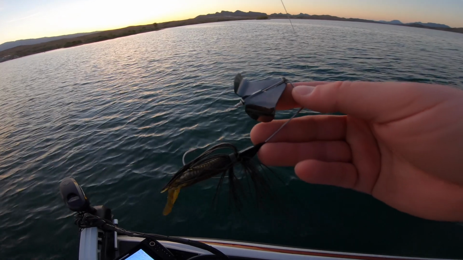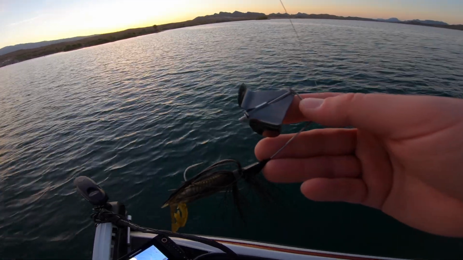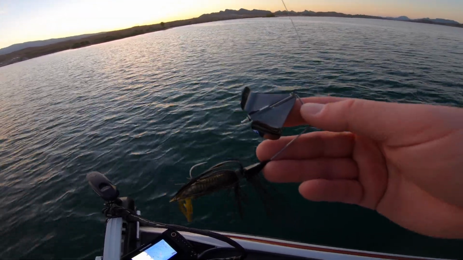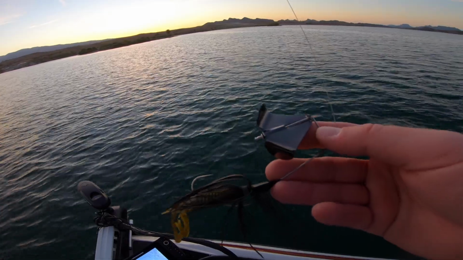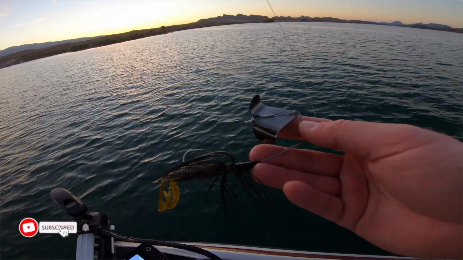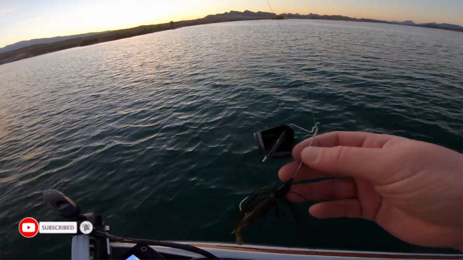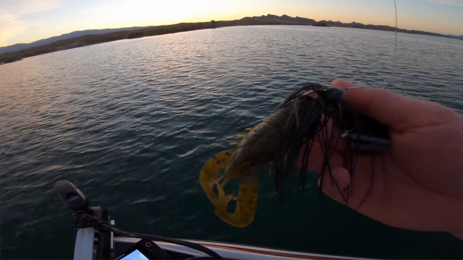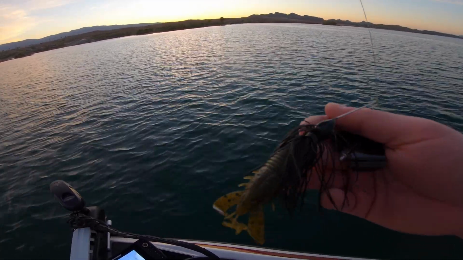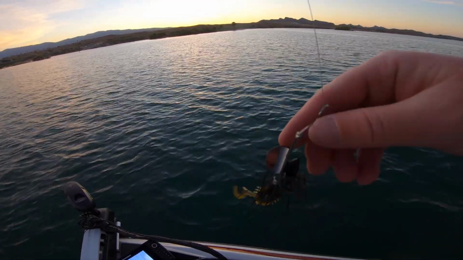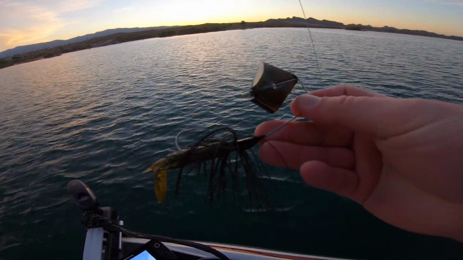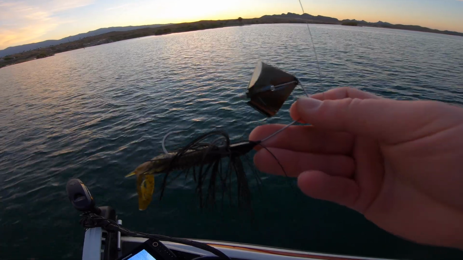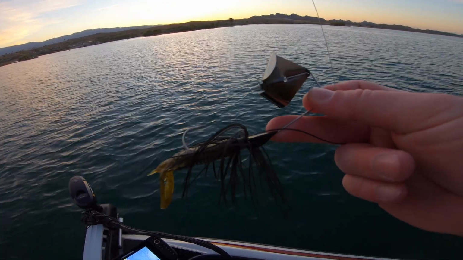So as I'm trolling up to my first little area up here, it's a nice little flat that goes up to a little rocky point area. And I'm gonna throw this Buzzbait. This is the DoIt Molds Buzzbait that I made. It's got a black skirt, black paint, and then I added a 6 cent stroker craw trailer on there. Just hoping to catch Buzzbait fish. I wanna see if these things work. And it's always cool to catch something on a bait you made yourself. So hopefully we can get one on this guy.